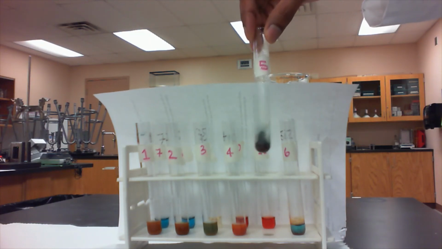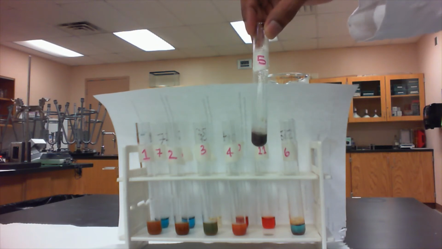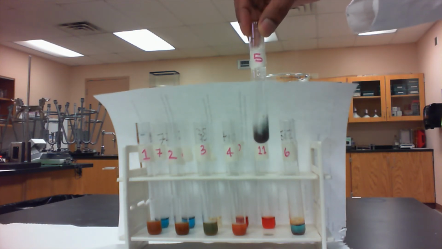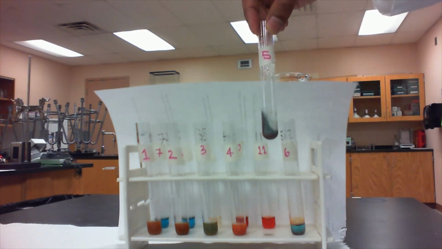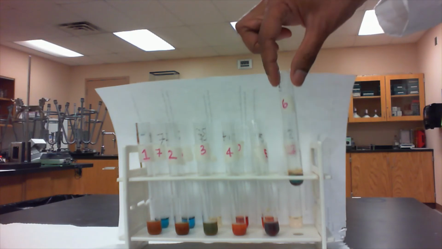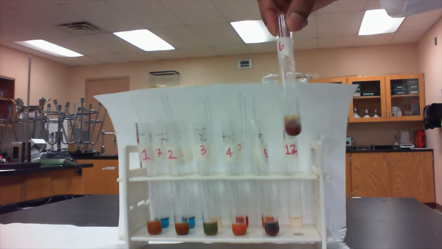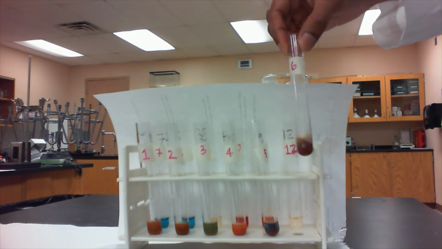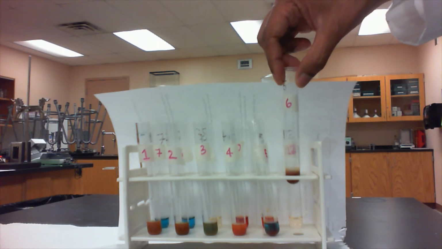If I shake this up here to sort of get all the solid particulates distributed evenly, you can see the color. It's a really dark, I know it's kind of difficult to see, but it's a really dark red color associated with it. Same thing for test tube 6, right? All the solid here has fallen to the bottom. If I shake it up and agitate it, you can see it's got a nice dark red color associated with it.